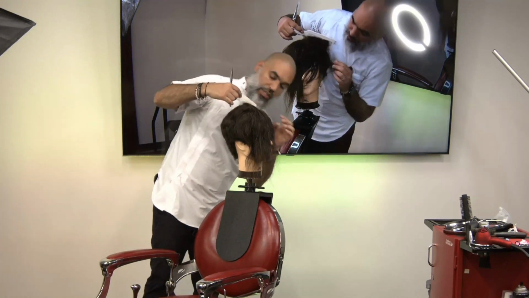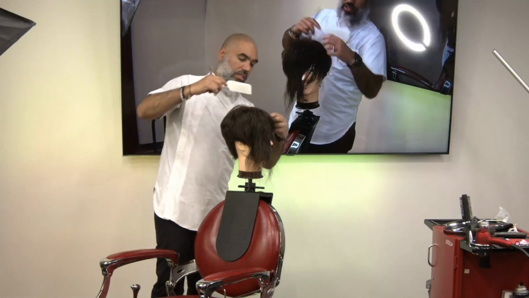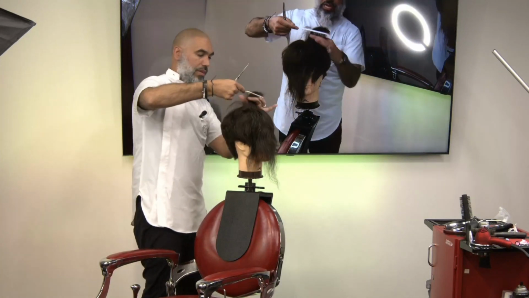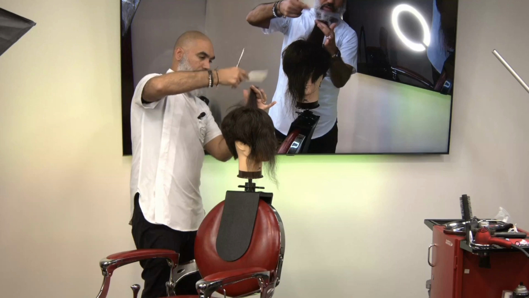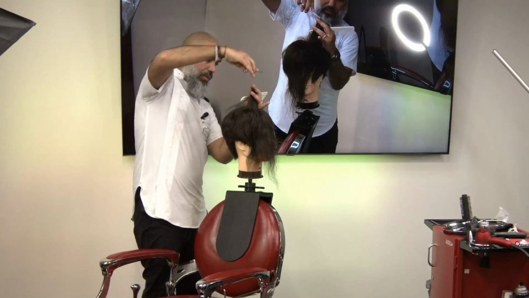Make sure I'm not in the front of the head. Yeah, I'm in the front of the head. Hold on. Section this off. Right from the apex, coming down. There it is. Trim that.